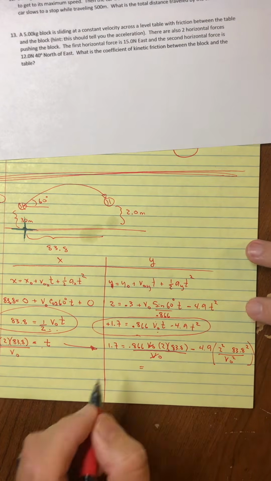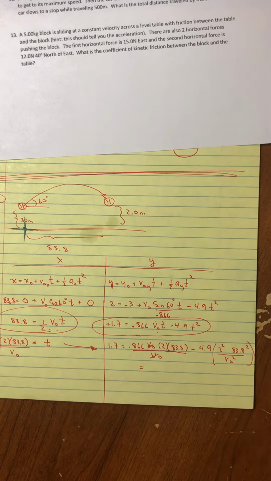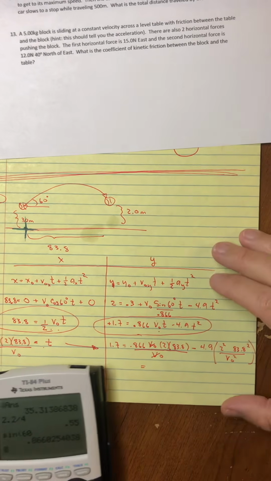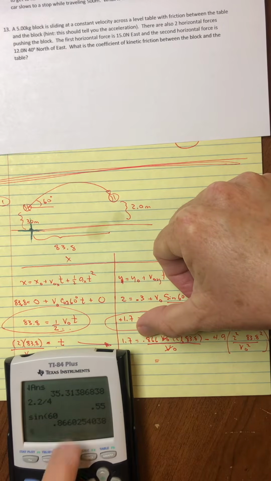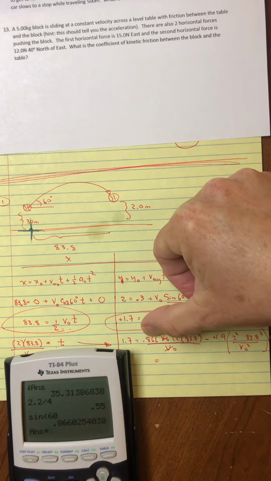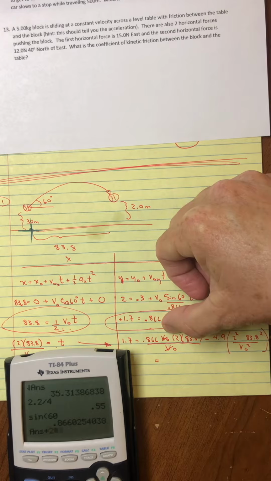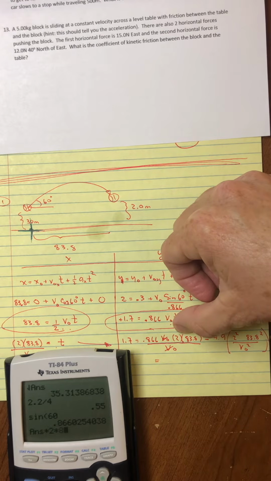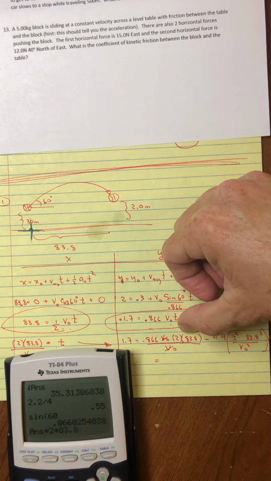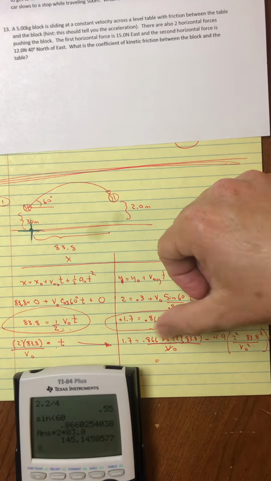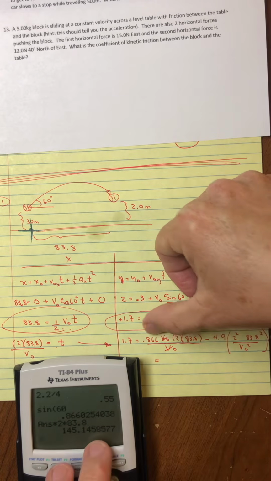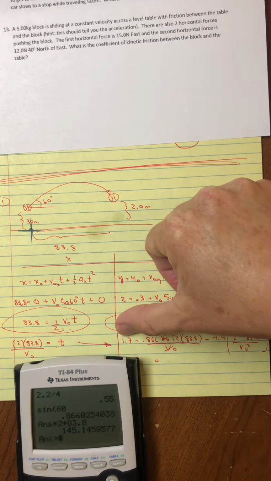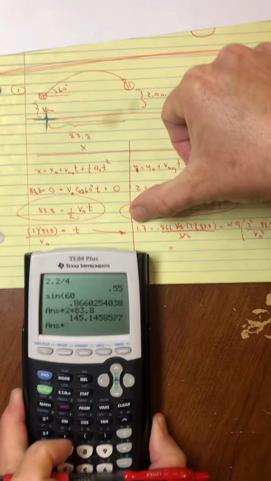And then, why don't I work out some numbers here? Maybe starting with this number here, since it's already in my calculator, I'll go times, and then times a 2, and then times an 83.8. So this number is 145. Now, if I were to move it to the other side, it would become negative.